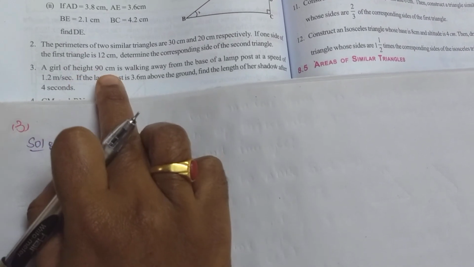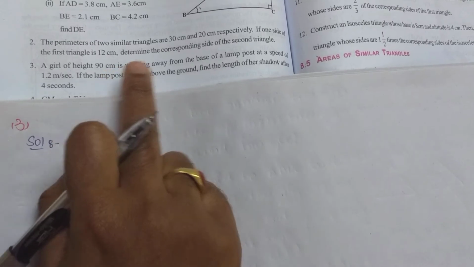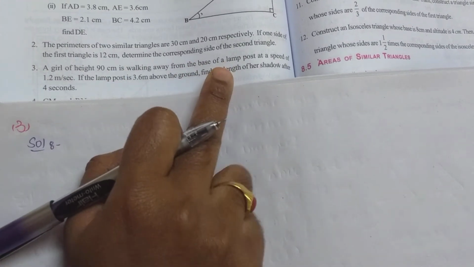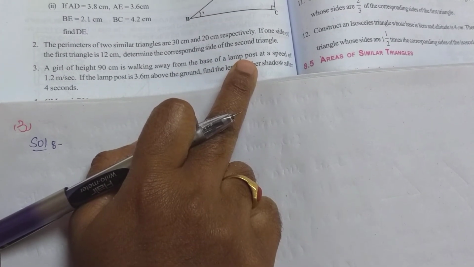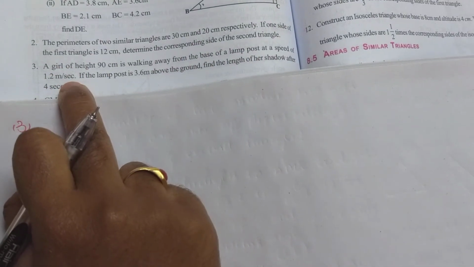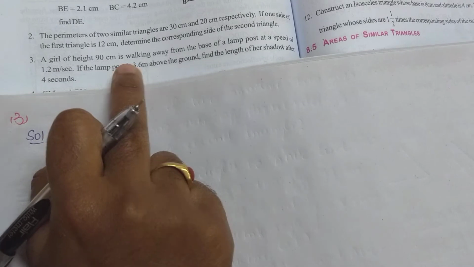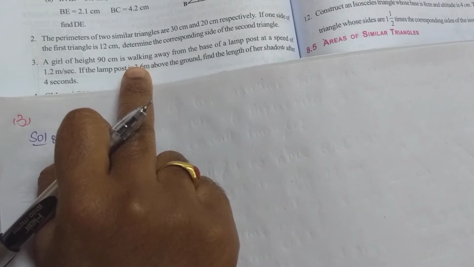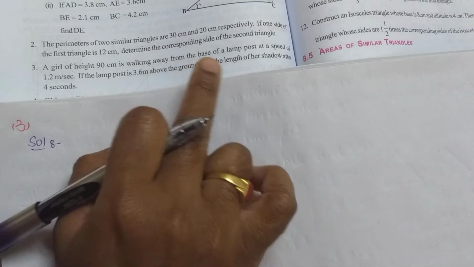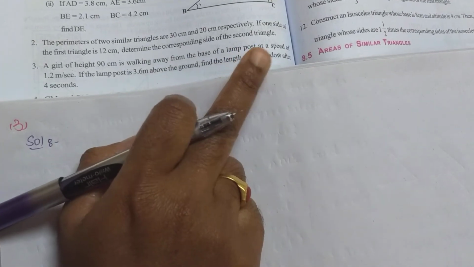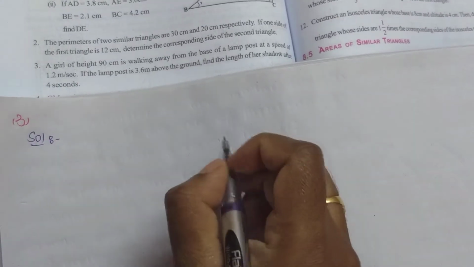A girl of height 90 centimeters is walking away from the base of the lamp post at a speed of 1.2 meters per second. If the lamp post is 3.6 meters above the ground, find the length of her shadow after 4 seconds. So this is the question here.